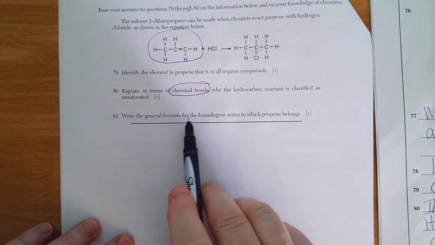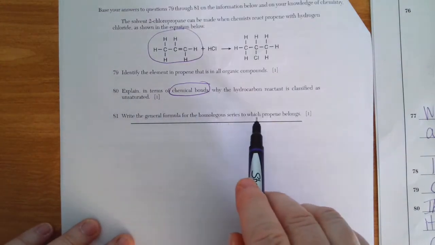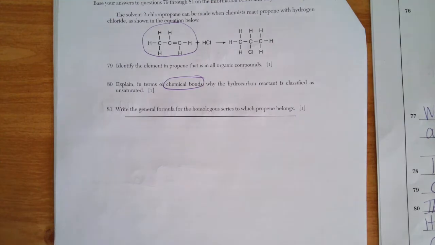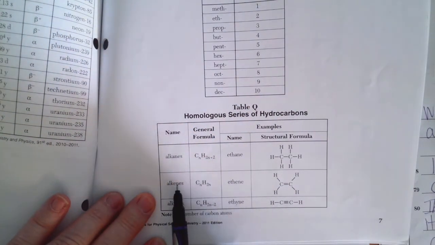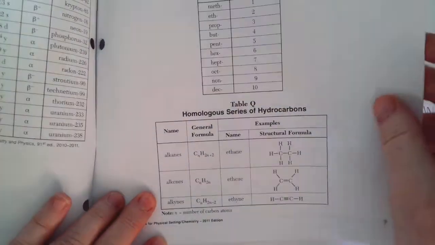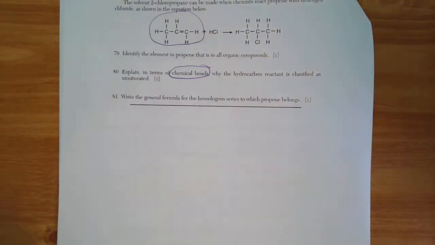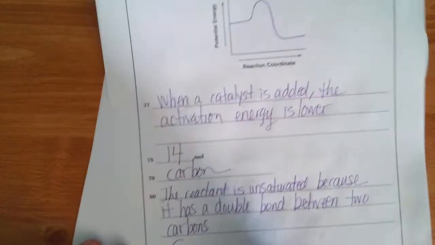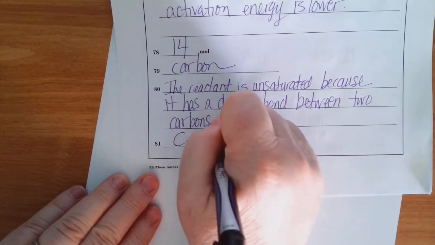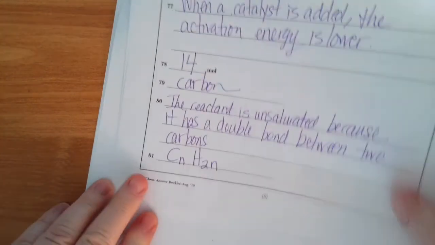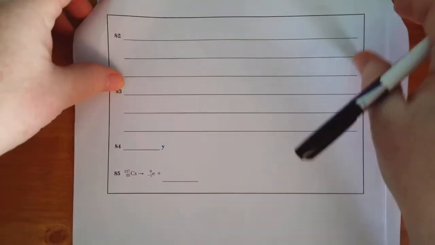Write the general formula for the homologous series to which propene belongs. So now I go back to my reference table and I look at table Q. Propene is an alkene. There's the general formula. That is what I write. Exactly that. CnH2n. Ta-da. All right, now my last question set right here.